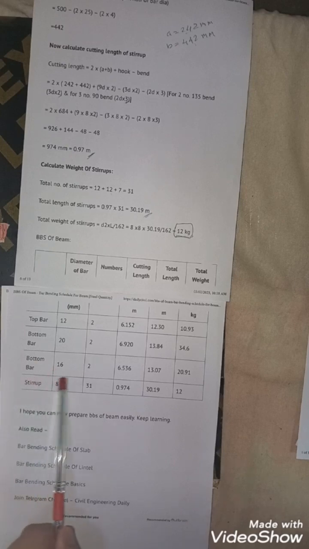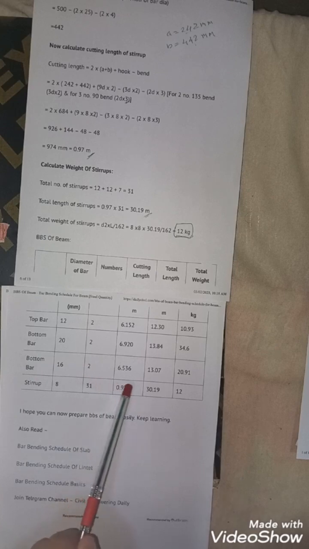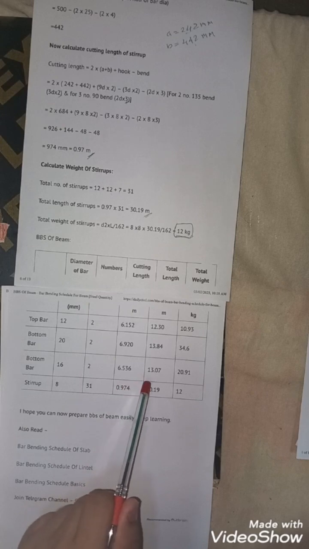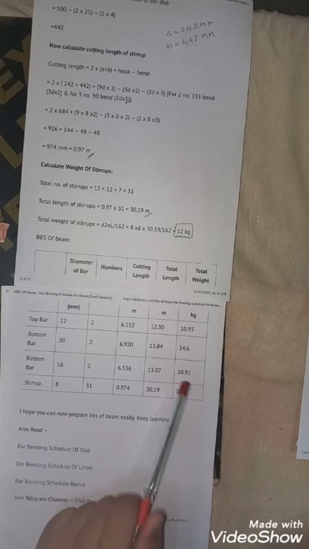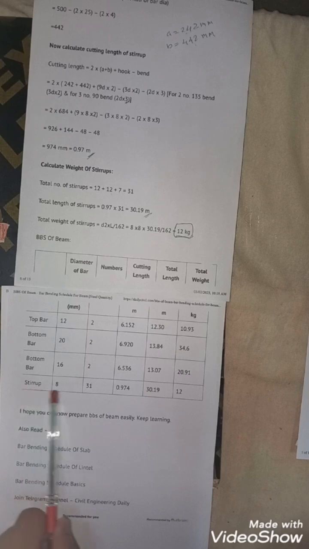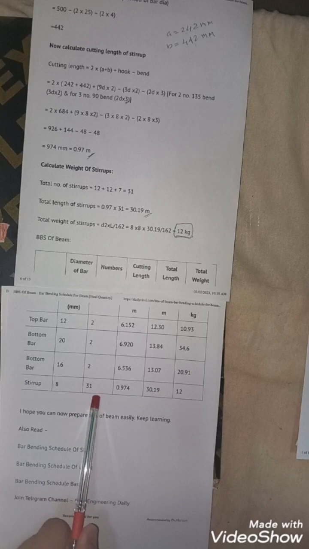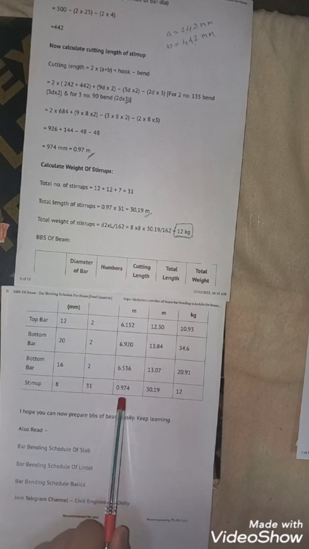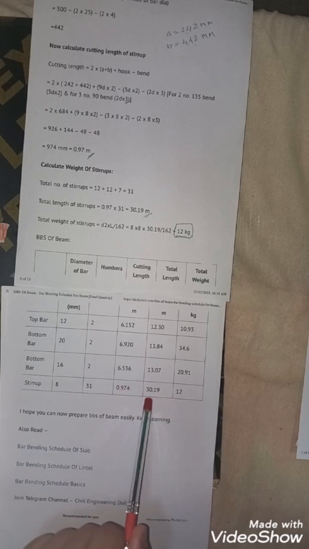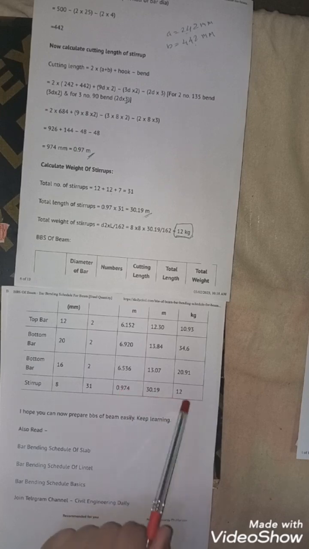Again the bottom bar, this diameter is 16. We are using 2 bars. This cutting length is 6.536. Total length is 13.07, and total weight is 20.91. And again here the stirrup. We are using 8 mm dia, the number of stirrups is 31, the cutting length is 0.974, the total length is 30.91, and the total weight is 12 kg.